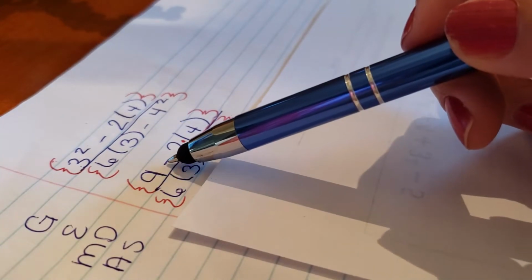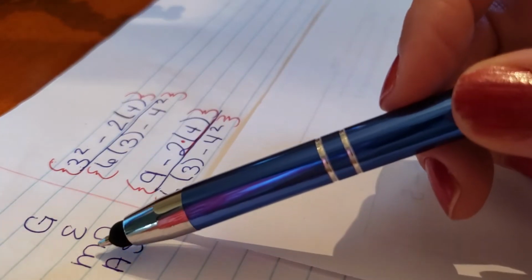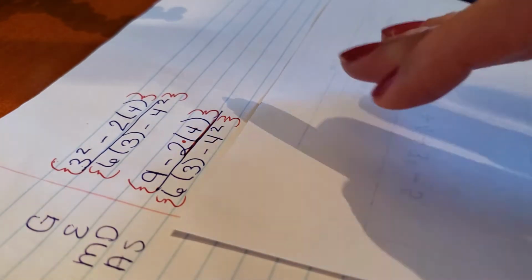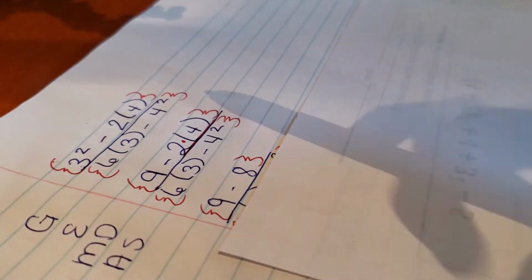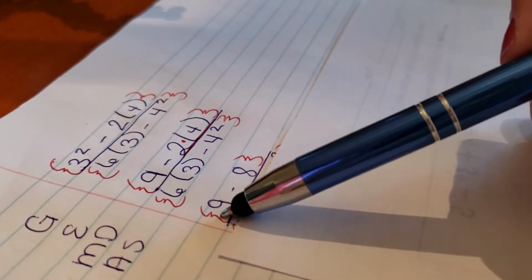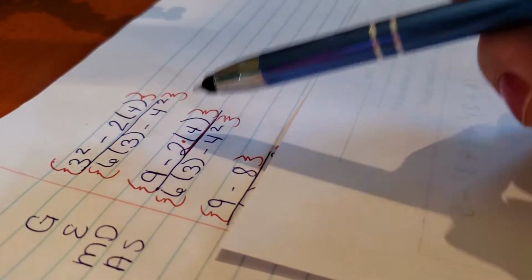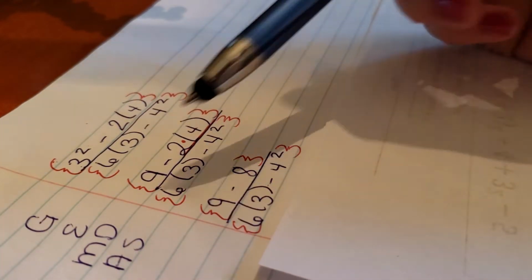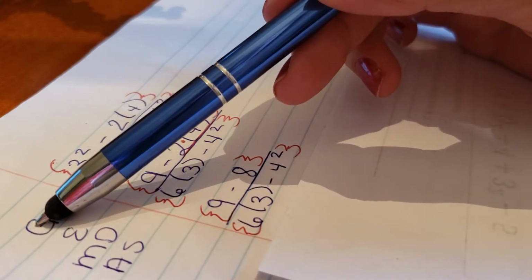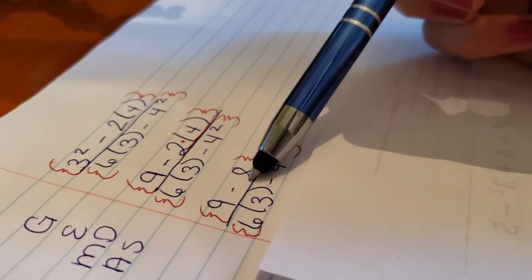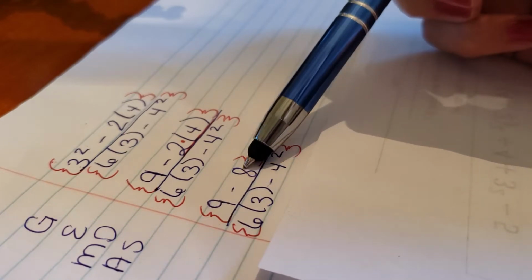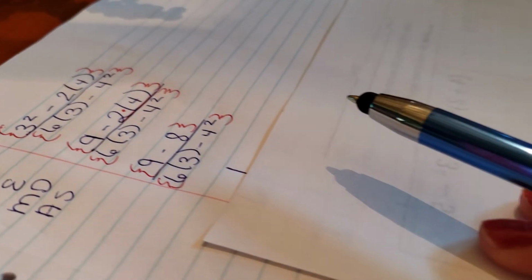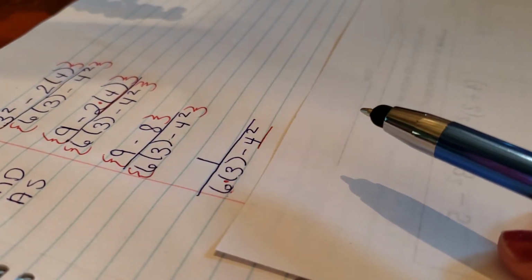Looking at this, I have a subtraction and I have a multiplication. I know that multiplication comes first. 2 times 4. Rewrite everything on the top. 9 minus 8, which was 2 times 4. Rewrite the bottom. Still following along, I have all of this grouping I have to do first. So I'm going to do the grouping on the top. 9 minus 8 gives me 1. Then I rewrite everything that is on the bottom.